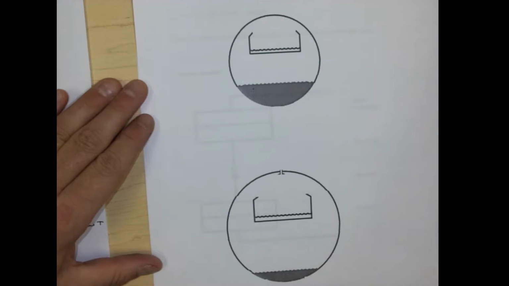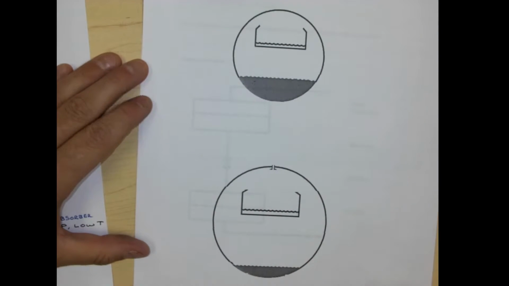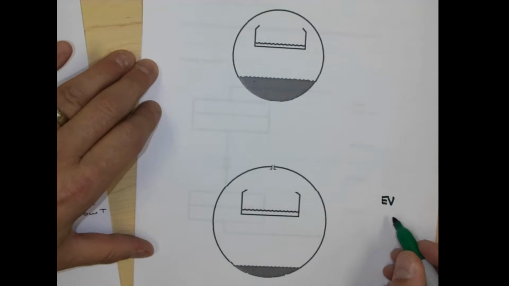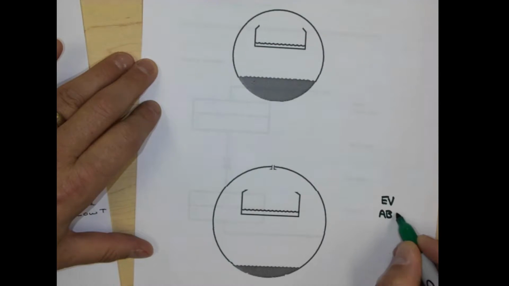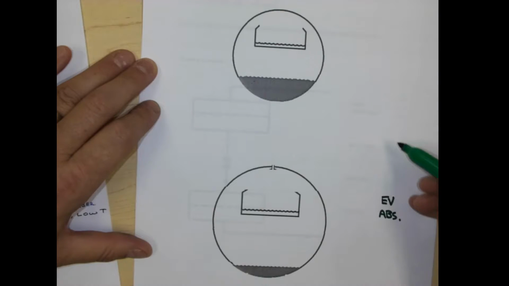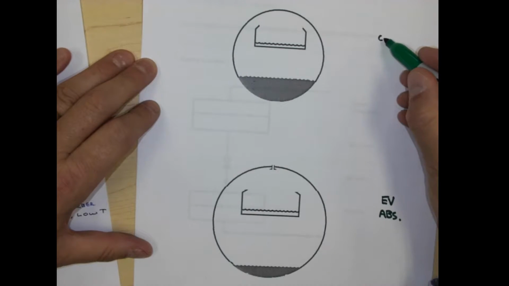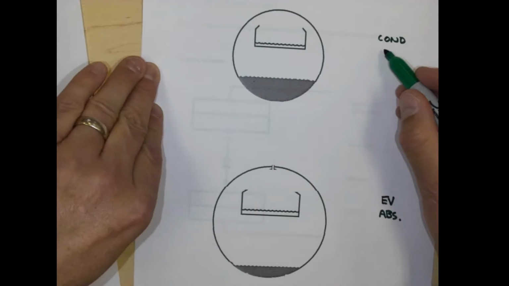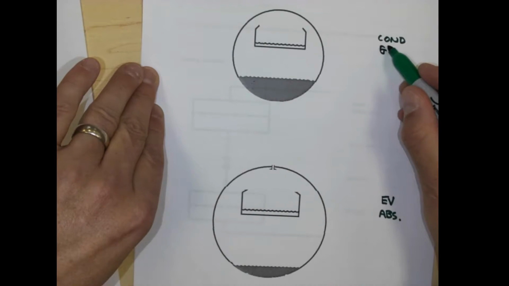So the different systems down here, this is our evaporator and our absorber. And then up here is our condenser and our generator.